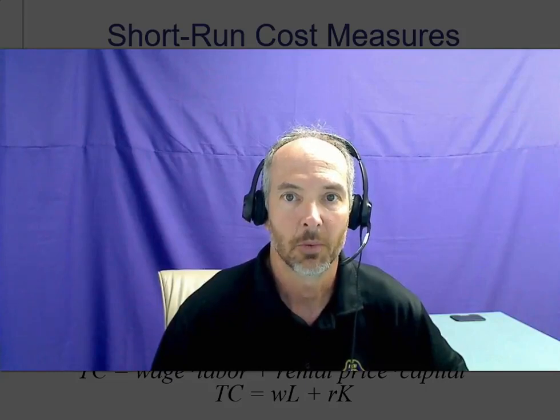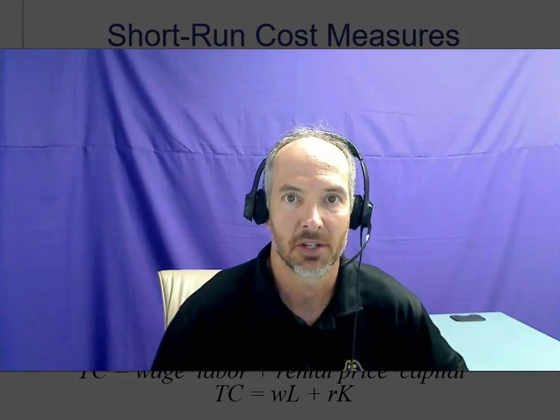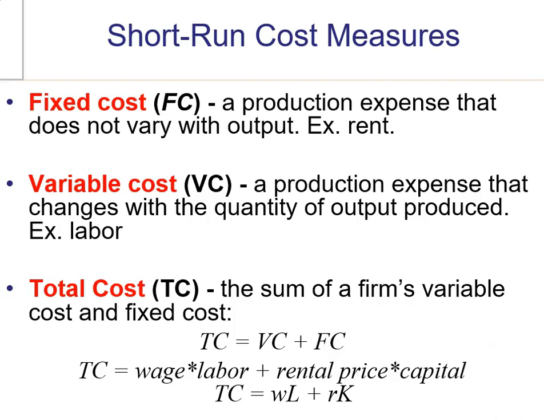Hi, this video will discuss many of the short-run cost definitions and terms we will use throughout this chapter. First, fixed cost. A fixed cost is a cost expense that does not change with output. One example would be your rent. Other examples would include your machines or your capital. So again, fixed cost doesn't change as you increase your output.